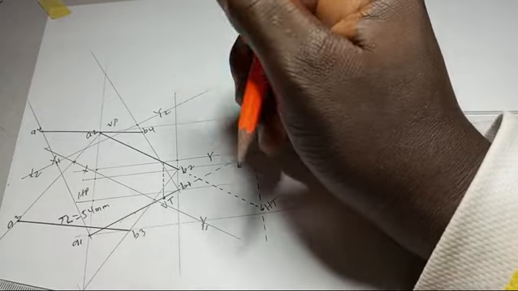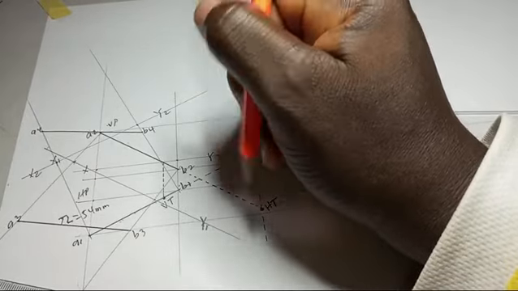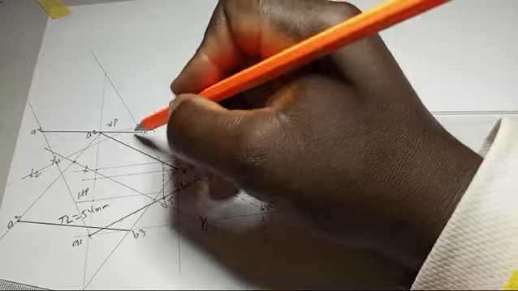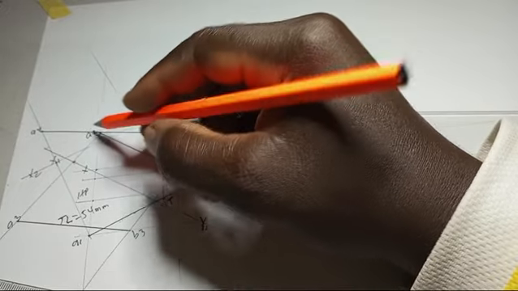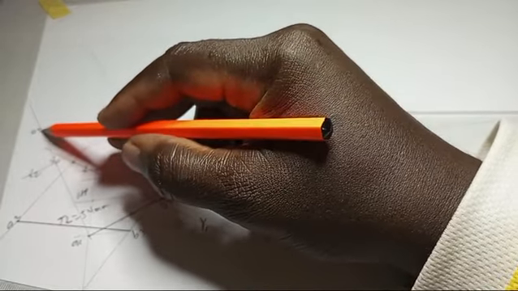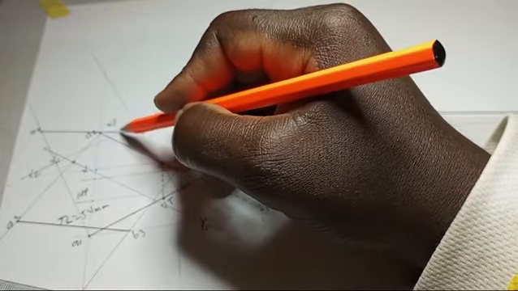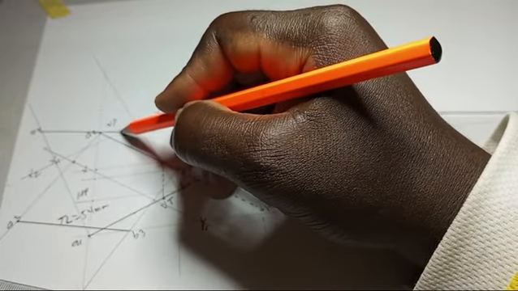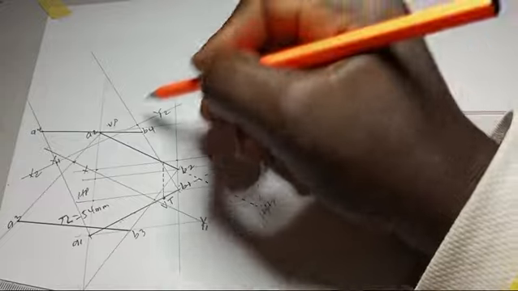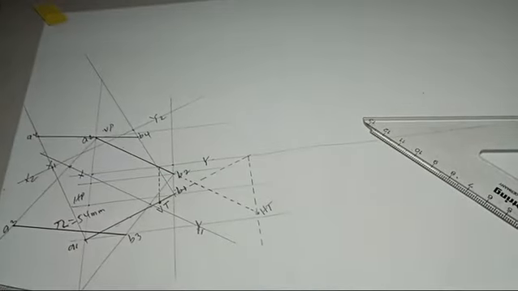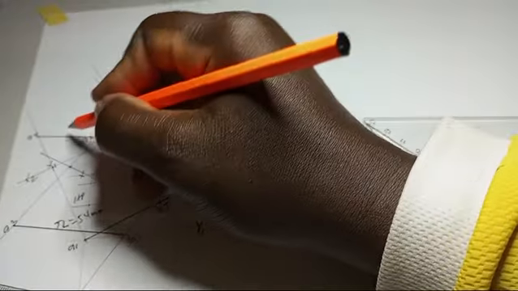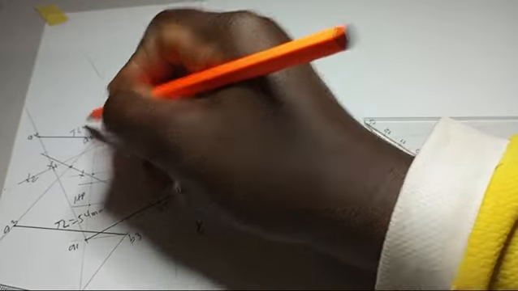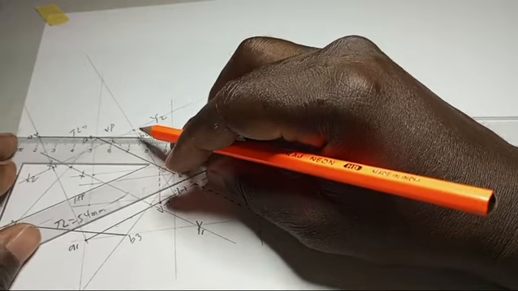Now, the next thing you want to do is to determine the angle of inclination. This one you don't need to, because to determine the angle of inclination, you have to extend the line until you get to the XY line, and this one is already on the XY line. This one is the true length. We have not even measured. Let's measure the true length. What's our true length for this one?